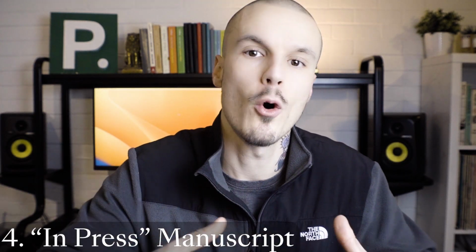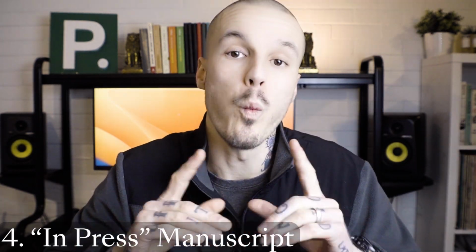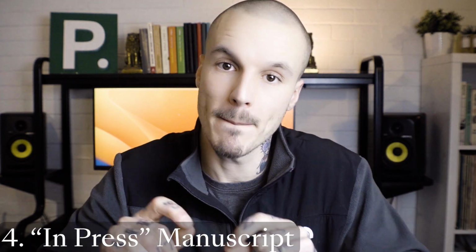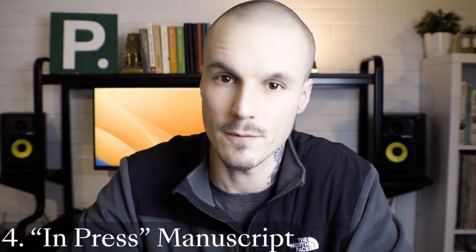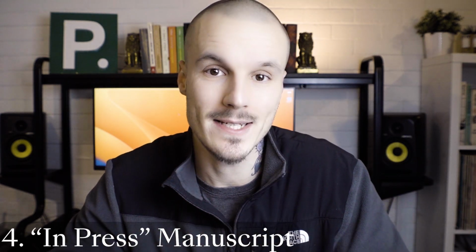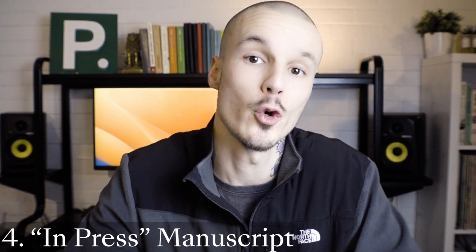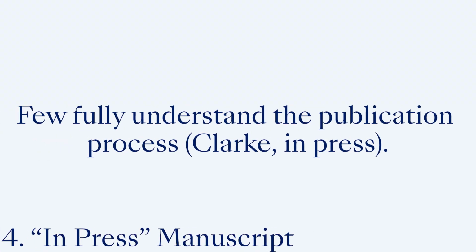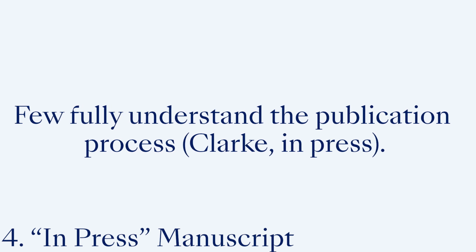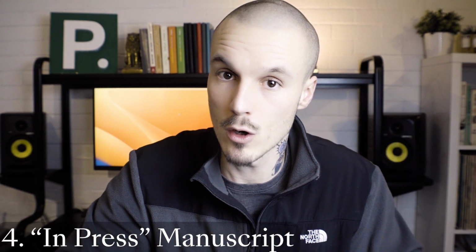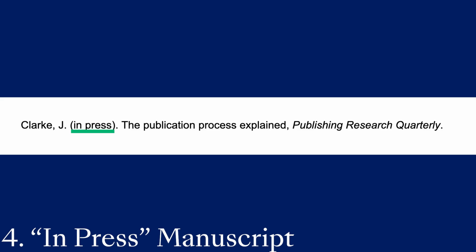How to cite a paper or manuscript that is in press. When a paper has been accepted but not yet published, the rules in APA are slightly different. First, you should use the term "in press" in place of a year of publication in your in-text citations. For example, few fully understand the publication process (Clark, in press). In the reference list, meanwhile, you should replace the date of publication with "in press" again. The paper or manuscript title doesn't need to be italicized, and you don't need to include a status in square brackets, since "in press" tells the reader that anyway.